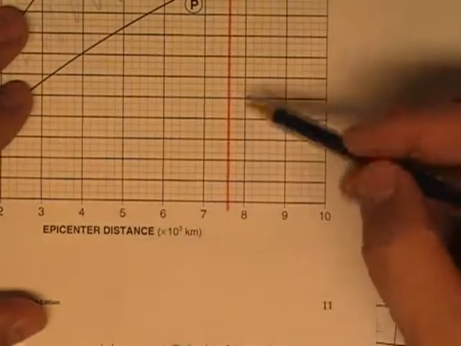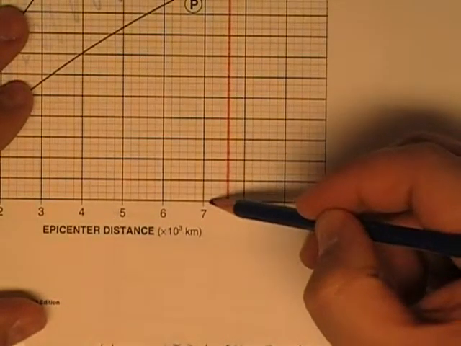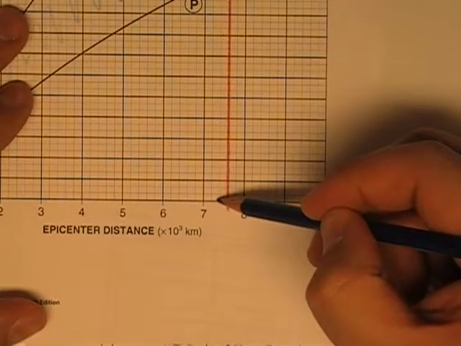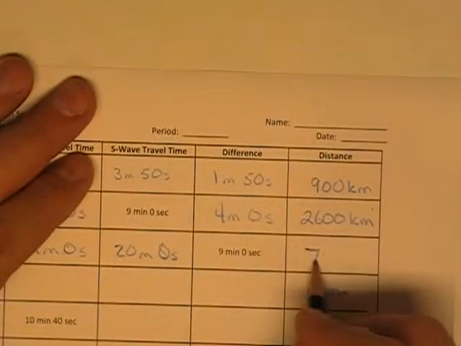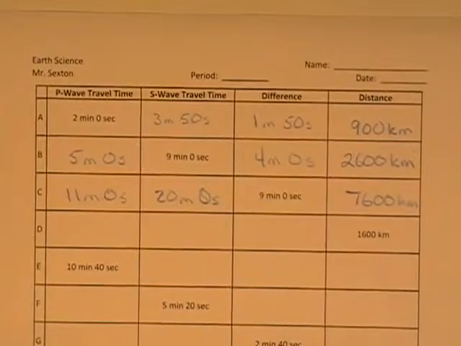To figure out the distance, again, I figure out where my vertical line meets the horizontal axis at the bottom. So this was 7,000, 7,200, 7,400, 7,600. So that location's done now too.